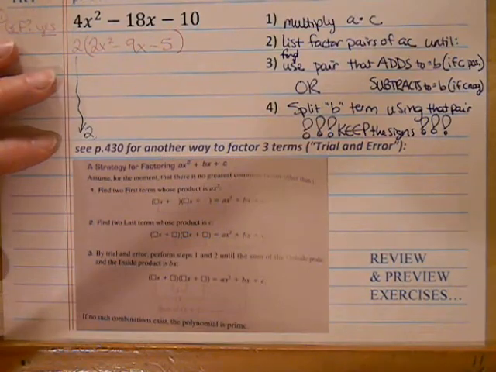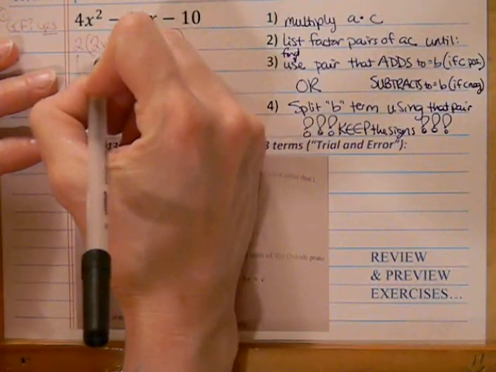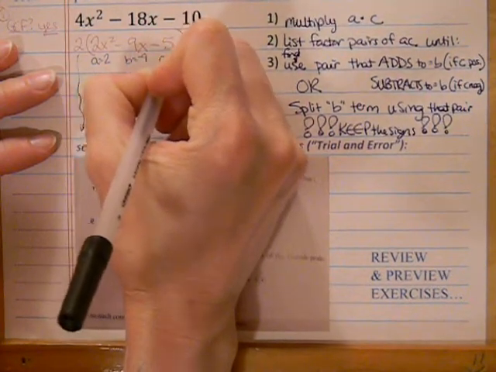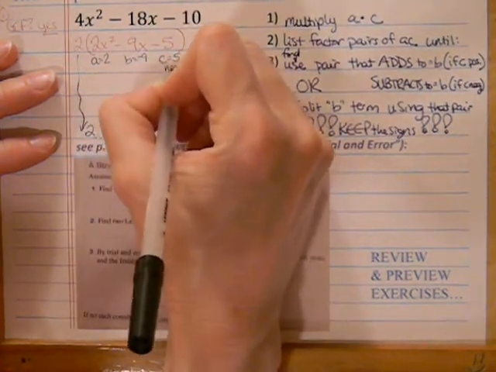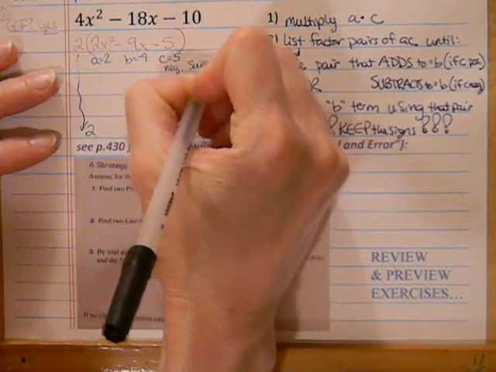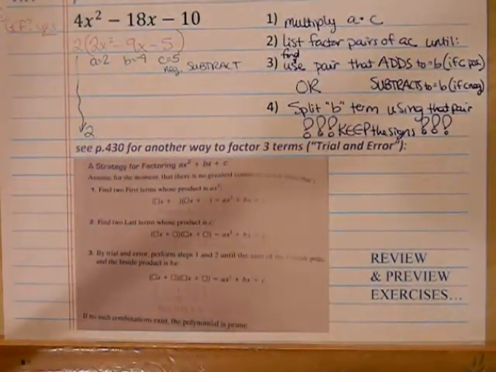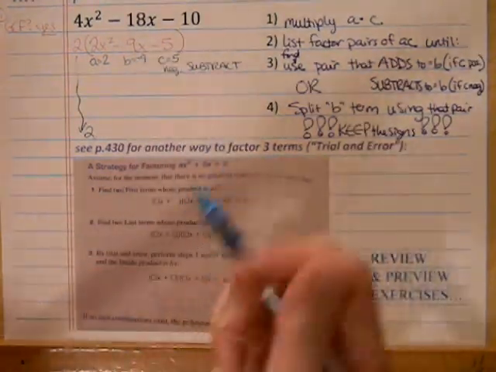And then we look at what's left in our 3 terms, and we have an A value of 2, a B value of -9, and a C value of -5, and that C value is negative, which means we're going to subtract our factor pairs to try to find a combination that gives us -9.